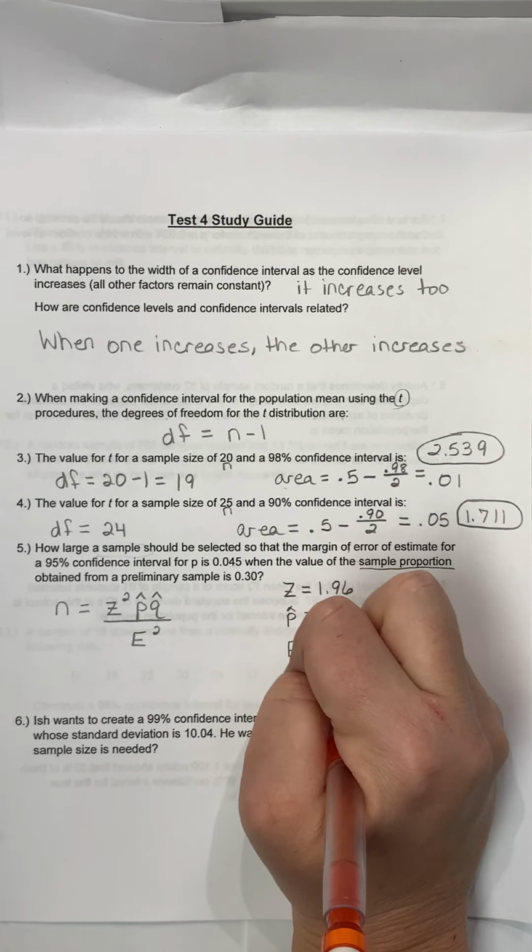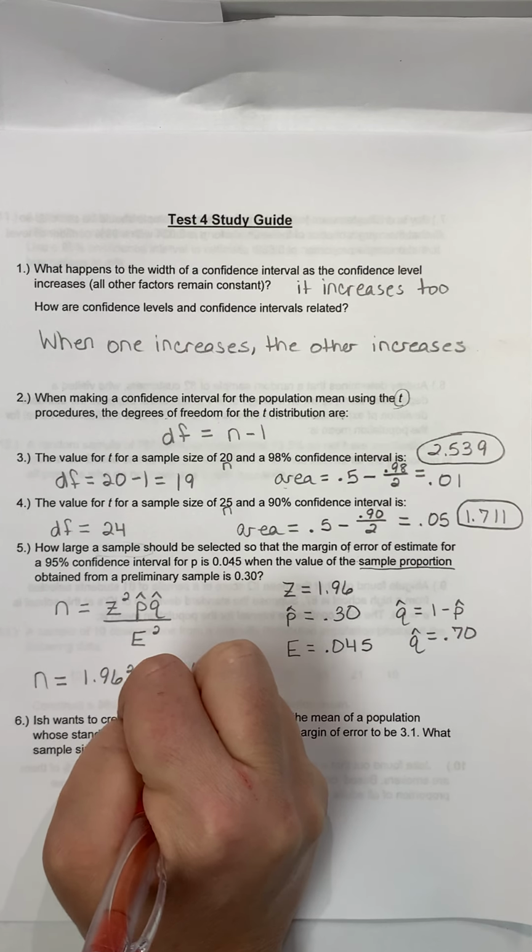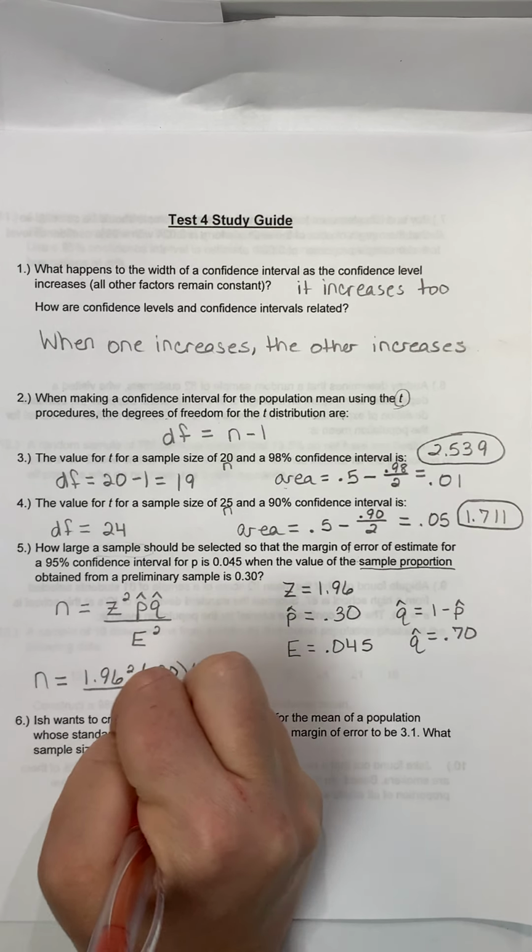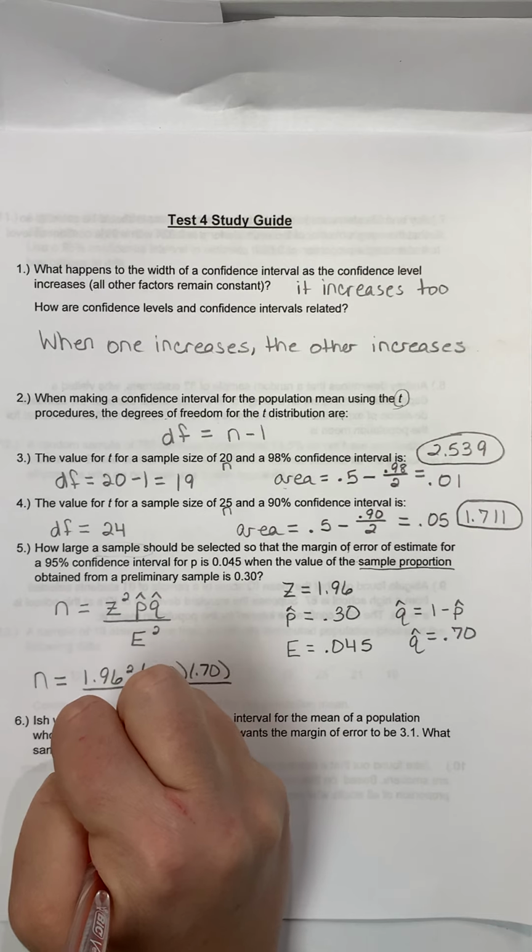Okay, the only other thing I lack now is Q hat. Now remember, they're never ever going to give you Q hat. Q hat is 1 minus P hat. So 1 minus 0.30 is 0.70. So now you have everything you need. So we're ready to put it in. So Z is going to be squared. P hat is not. Q hat is not. E is also squared.